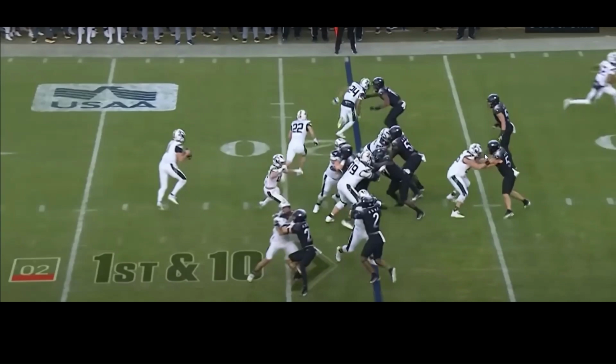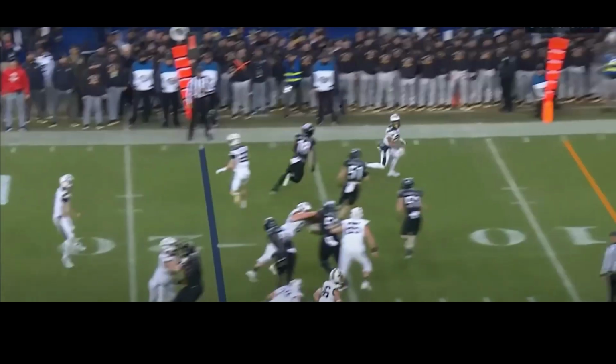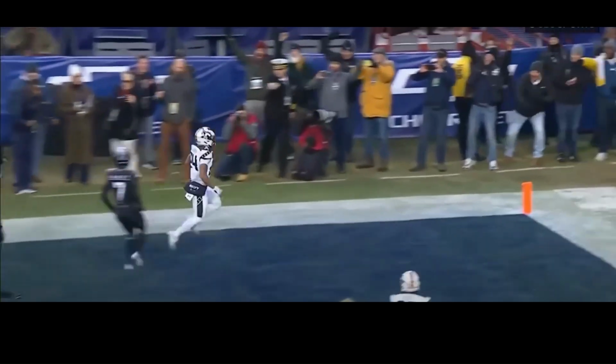So it does freeze them just for a split second, which allows that wheel route to pop open, because at that point, the defender realizes that it's a pass. Now he has gotten separation. So now we have all this space here available for an easy wheel route. But if he doesn't like that wheel route, again, he does have the option to run. He does have some space here to gain a few yards and get up the field. As you can see, it's a nice, easy throw for a touchdown.